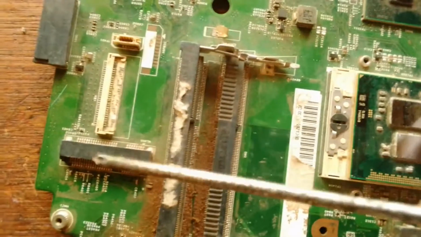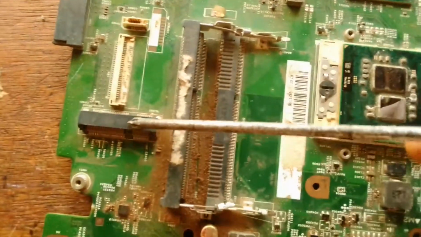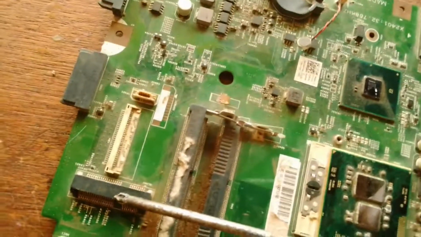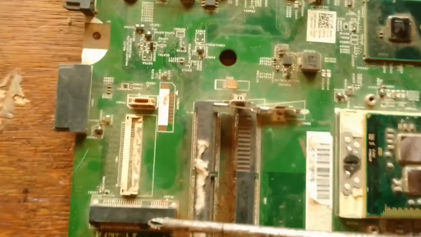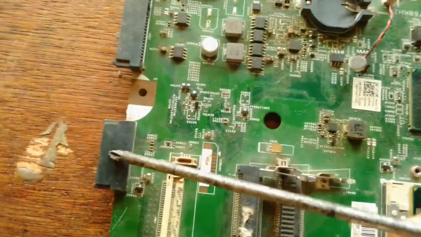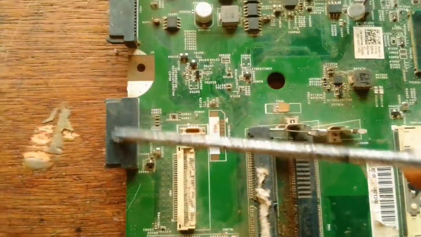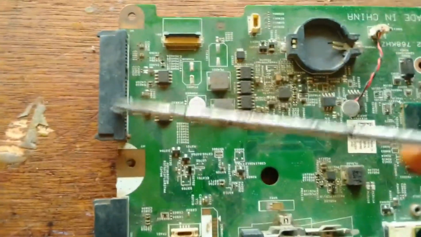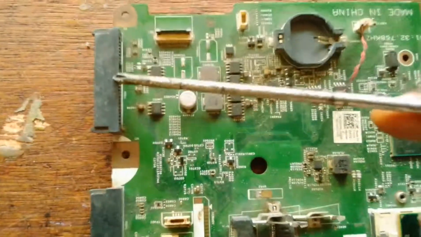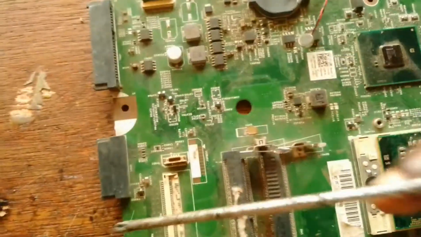This is a network slot where you connect the network card. Yes, the local area network or the wide area network. This is your hard disk connector, and that is your CD-ROM connector. The hard disk runs on 5 volts. Yes, and even the CD-ROM runs on 5 volts.